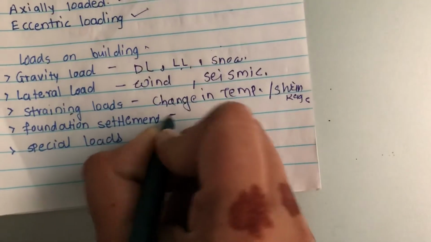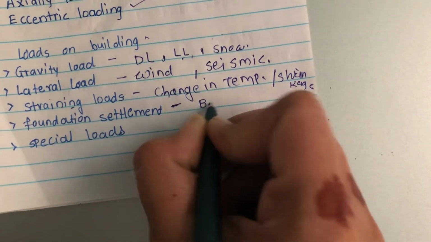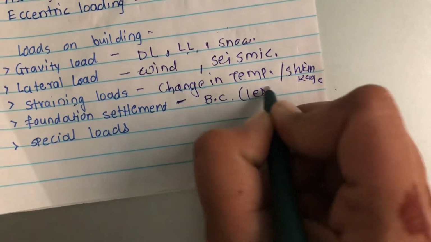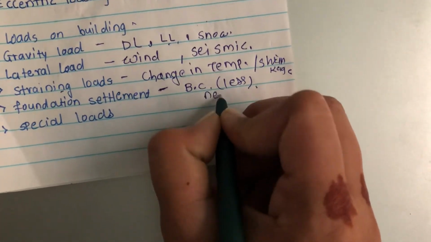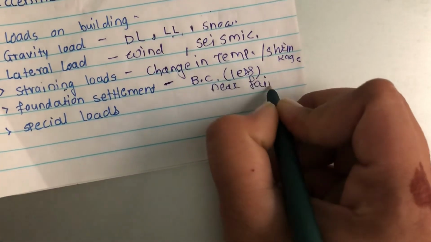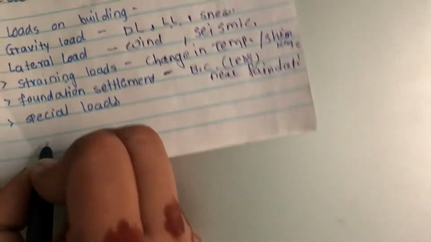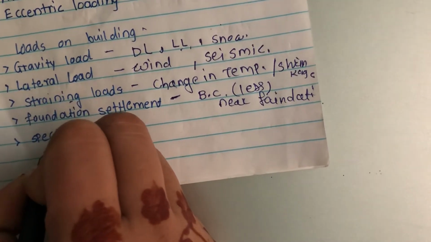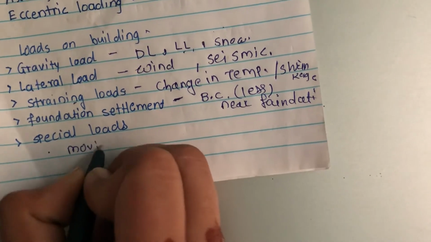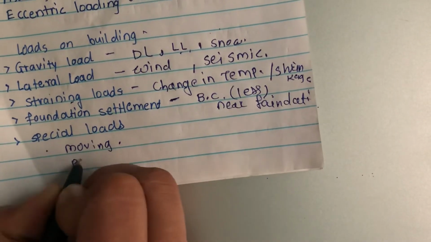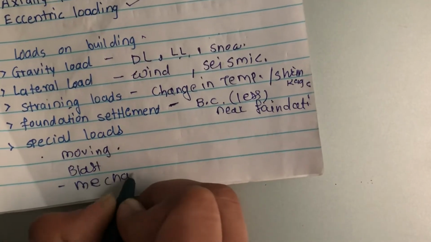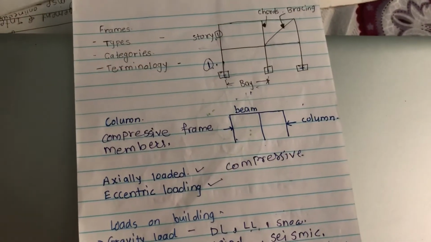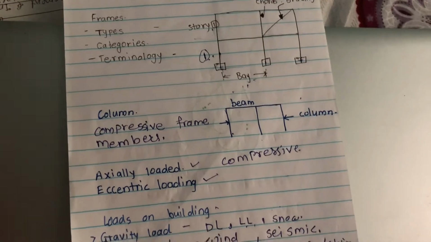So foundation settlement is due to less bearing capacity and a foundation nearby. In special loads, there are three types of load. One is moving load, another one is blast load, and the third one is mechanical handling. These are the types of load on a frame or any structure we consider while designing.